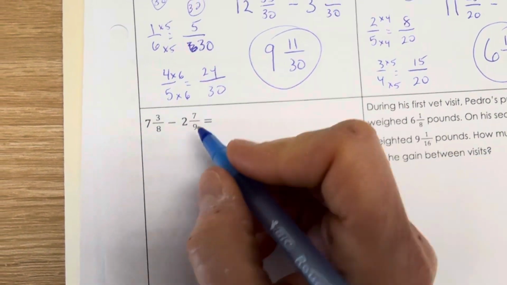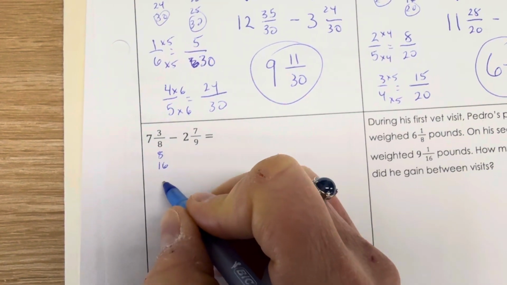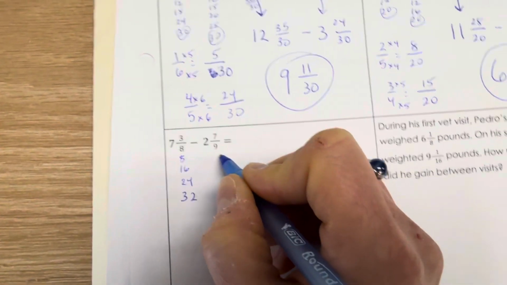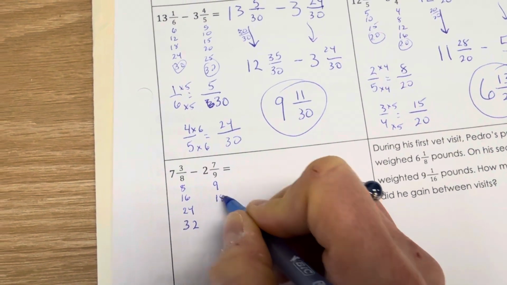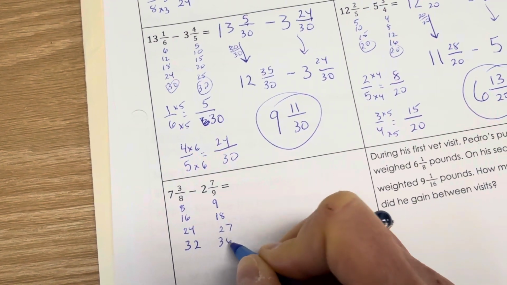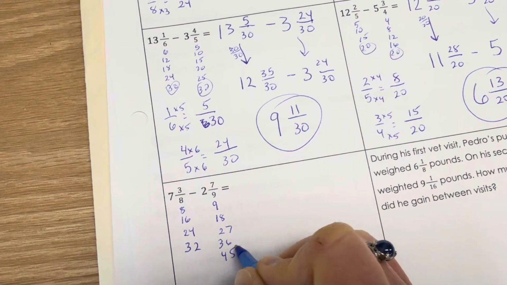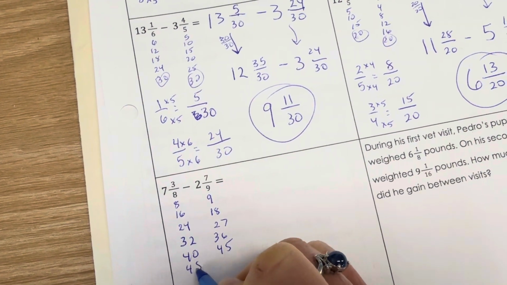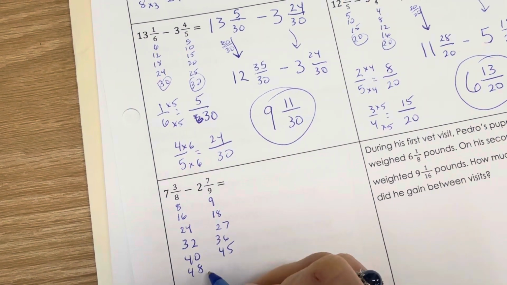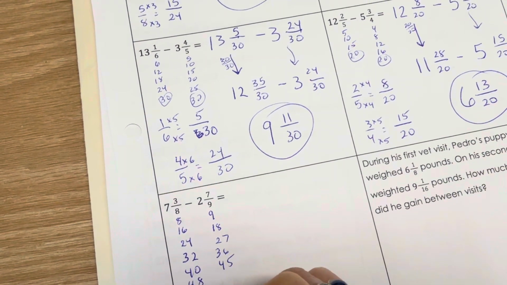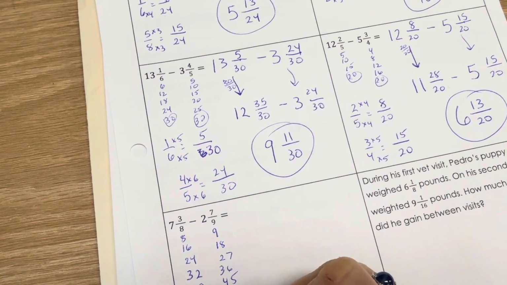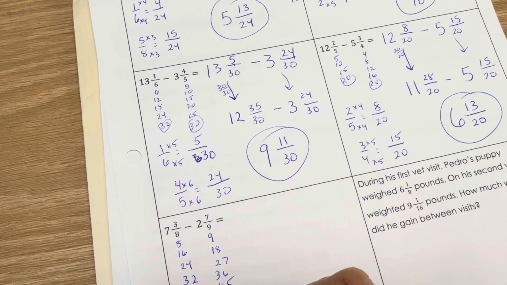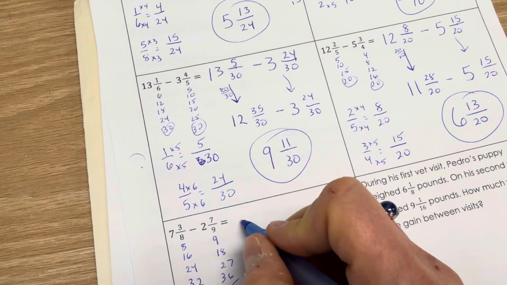All right, 7 and 3/8, minus 2 and 7/9. Let's find a common denominator. We have 8, 16, 24, 32. We're not finding anything yet. 9, 18, 27, 36, 45. That's 40. This is getting high. 48. That was 7 times 6. 7 times 7, 56. 45, 54. You know what? We might have to do 8 times 9 for this one. 8 times 9 is 72.